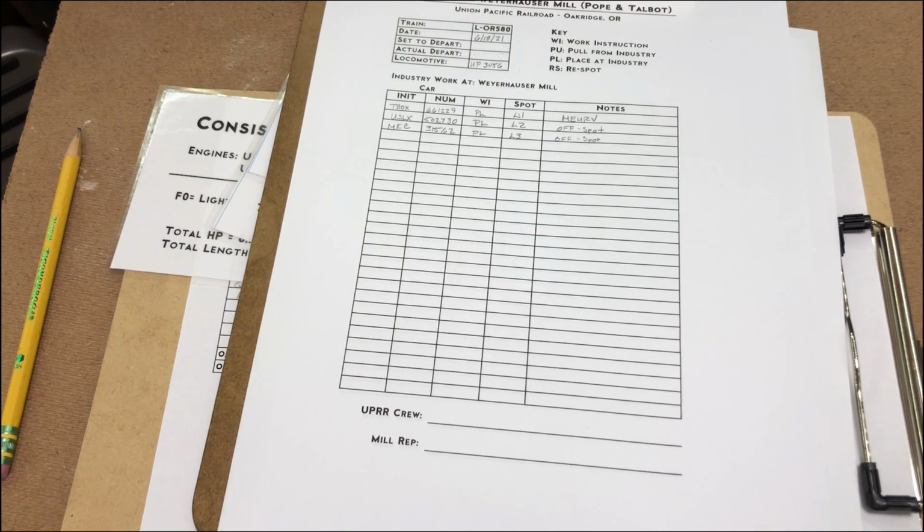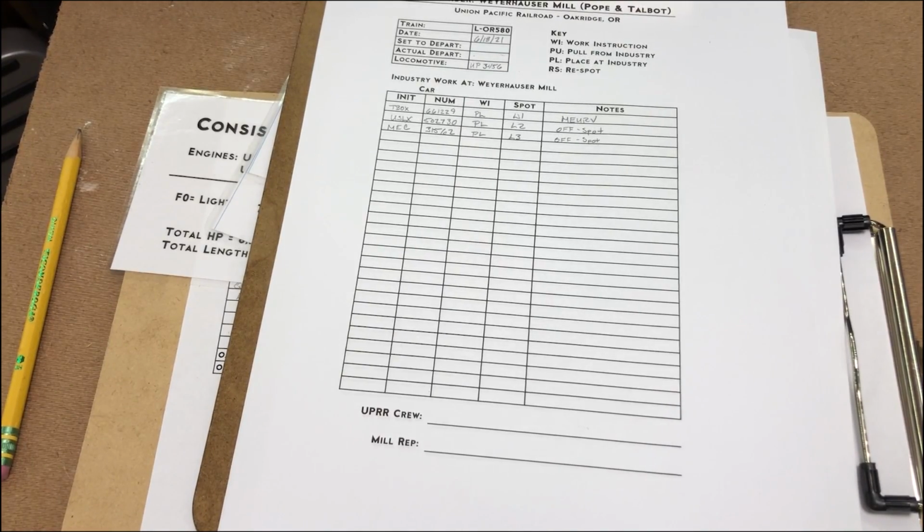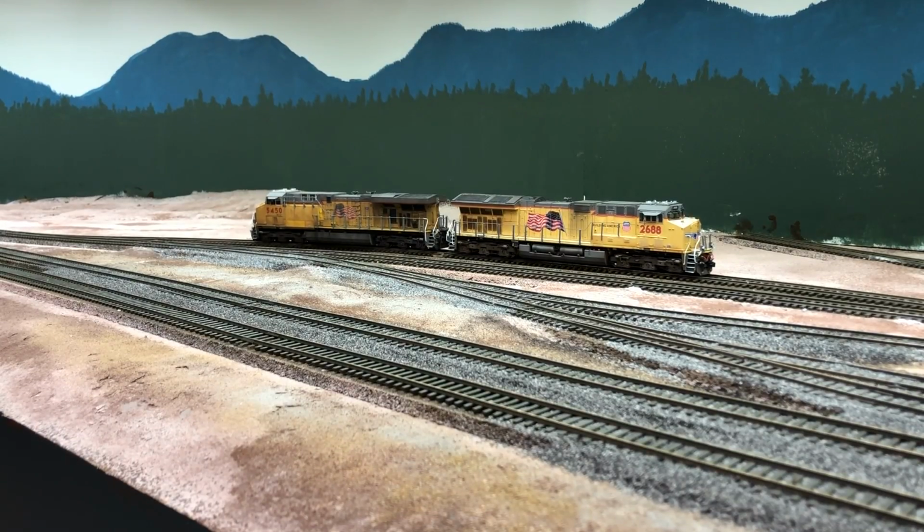Let's talk about a few more things, and then that will be it in terms of an overview of some of the operation things we do here. I think the last thing to talk about would be the helper locomotives here in Oak Ridge.